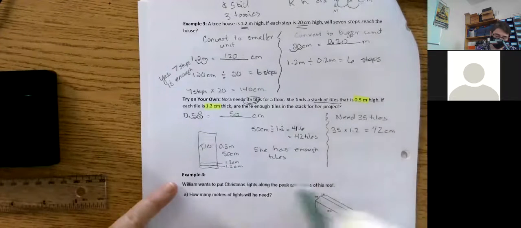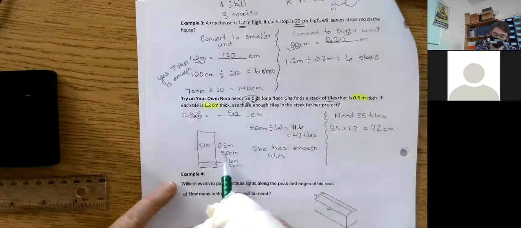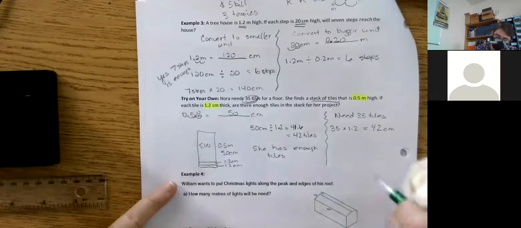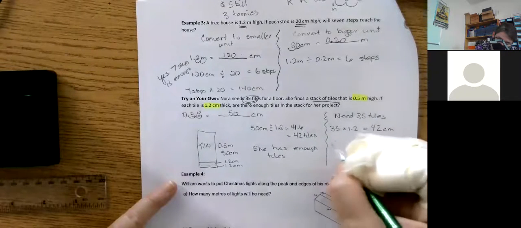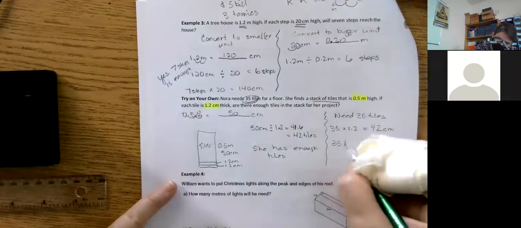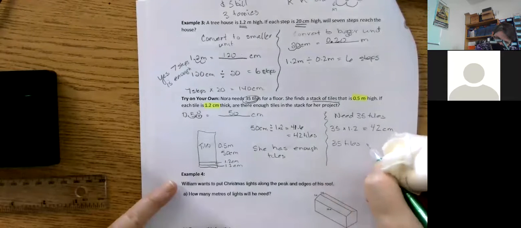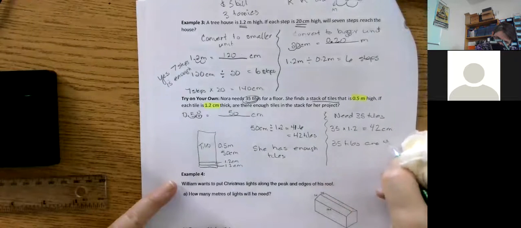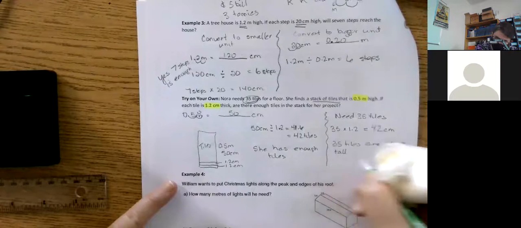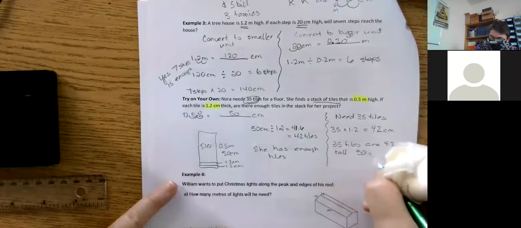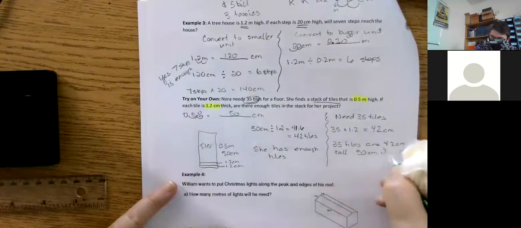I have 50 centimeters, so I have enough. So 35 tiles are 42 centimeters tall. So 50 centimeters is more than enough.